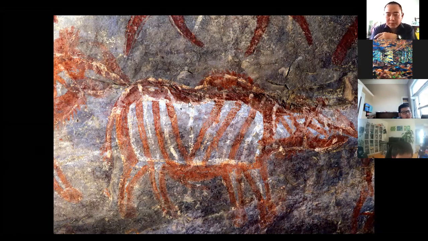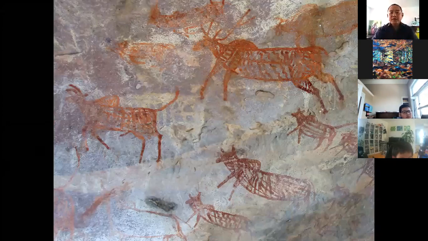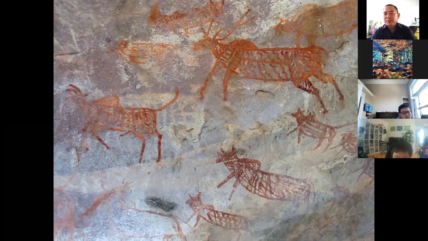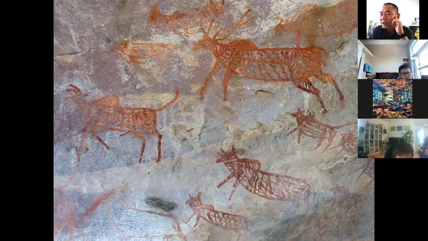Let's take a look at the next painting. You see here, we see more complicated animals. We can actually see some detailed stripes. We can see some horns, some legs. All right, it's more complicated.